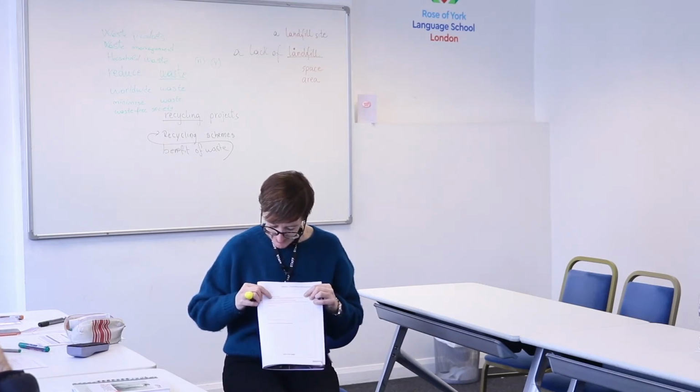Use the information you read in text A, B, C, and D, pages 4 and 5, to write an essay, 150 to 180 words, about the problem of waste and how to solve it. Do not copy from the text. Use your own words as far as possible. You should plan your essay before you start writing. Think about what you are going to write and make some notes to help you in this box. All right. Any questions? No? So you have a box here in which you can plan your essay, okay?